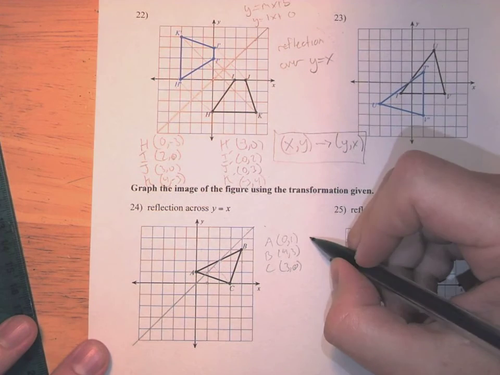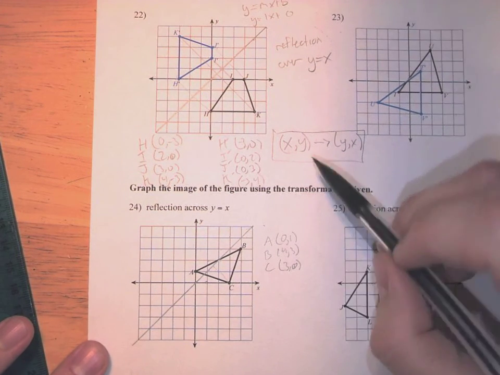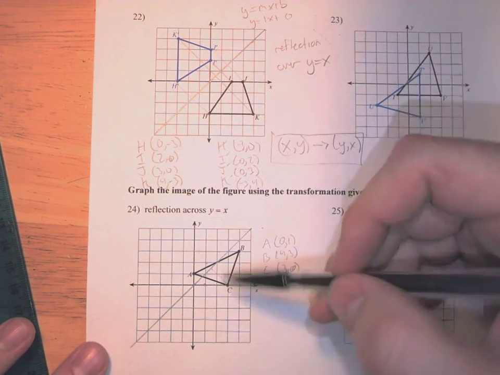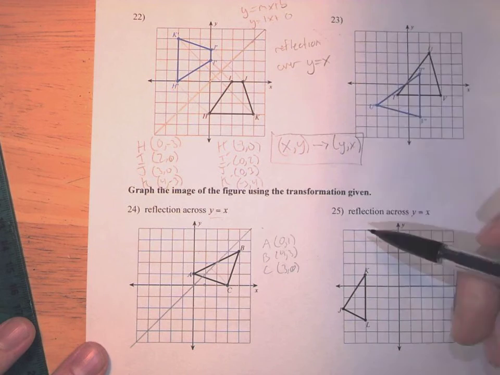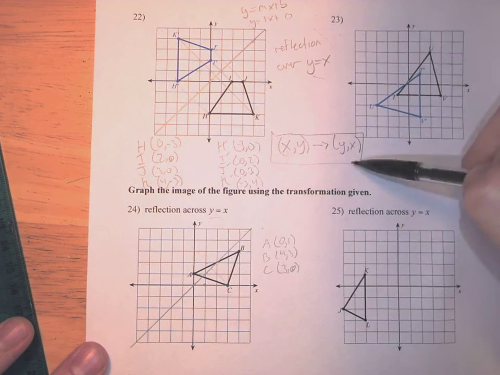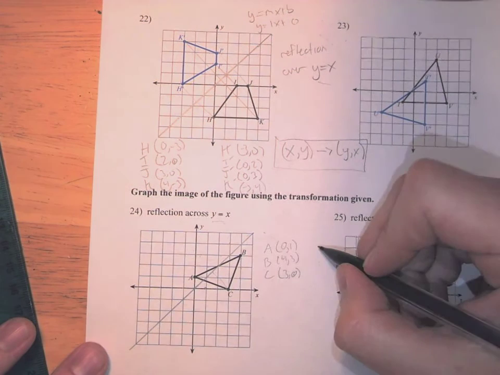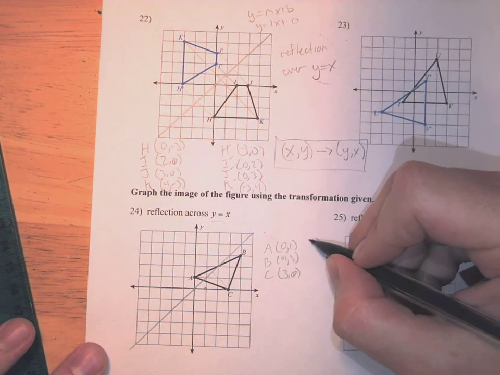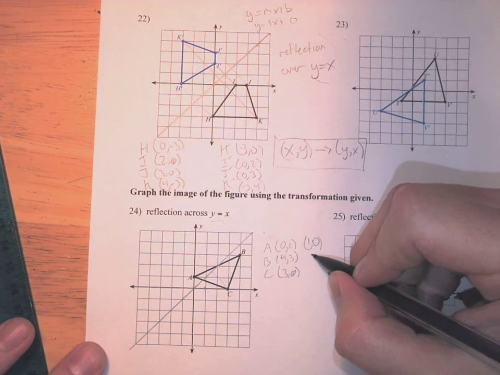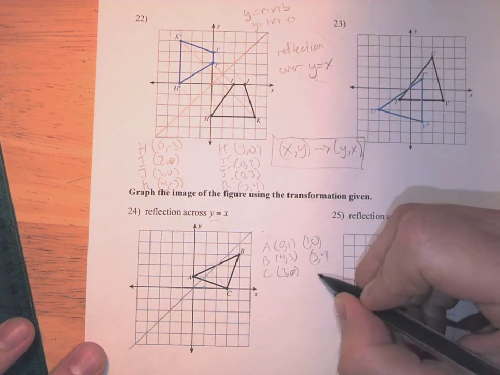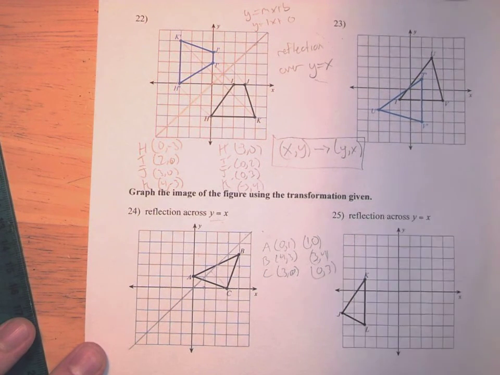Okay, that means that all I have to do, if I want to reflect over this line, just using this rule, which is true for all reflections over this line, anytime you have a reflection over y equals x, this is the rule. You just switch them. So A prime is going to be 1, 0. And B prime is going to be 3, 4. And C prime is going to be 0, 3.